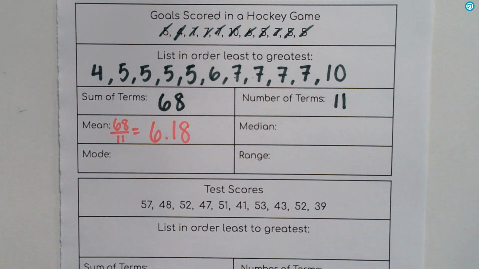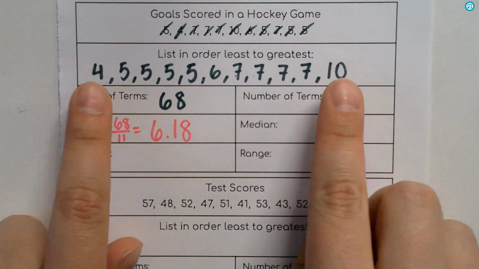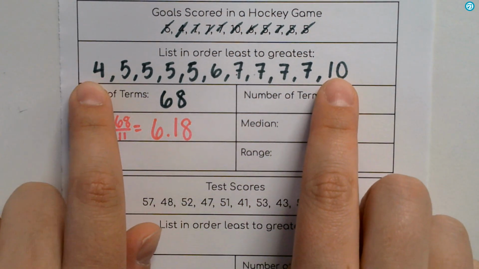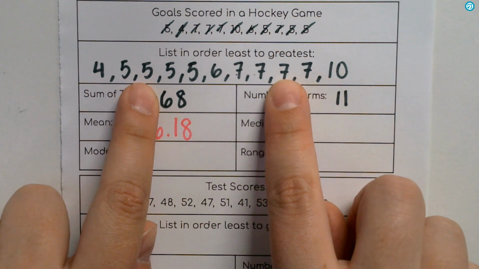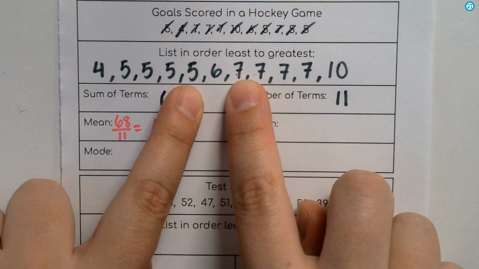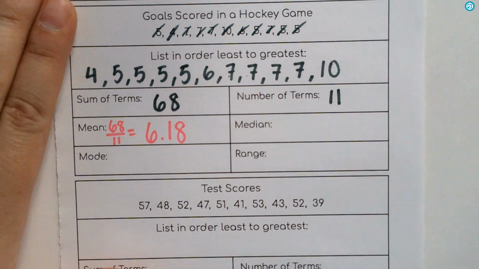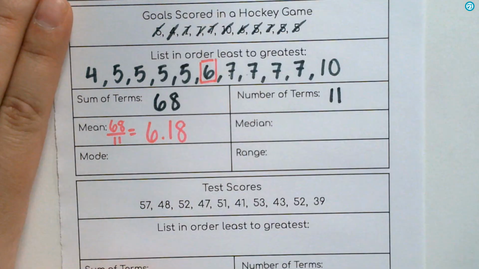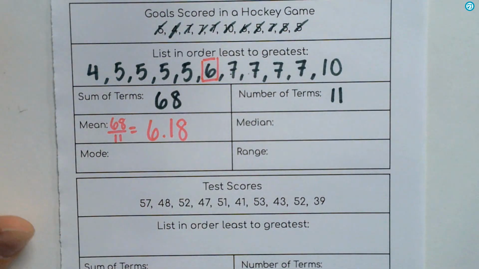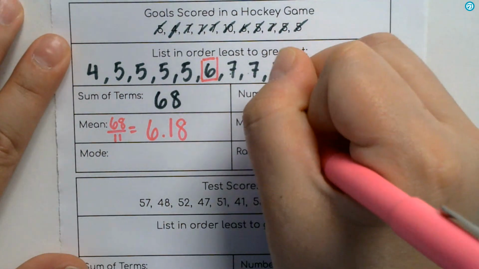Okay, then our median. For our median, we are finding the middle number. This is when listing your numbers in order and writing neatly is going to come in handy. So you're going to count from the outsides. So the 4 and the 10, 5 and 7, and so on. You're going to find the very middle number. If it is a number right in the middle, that's your median. So in this one, we have a median of 6.